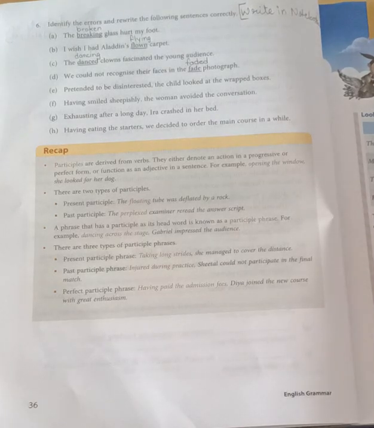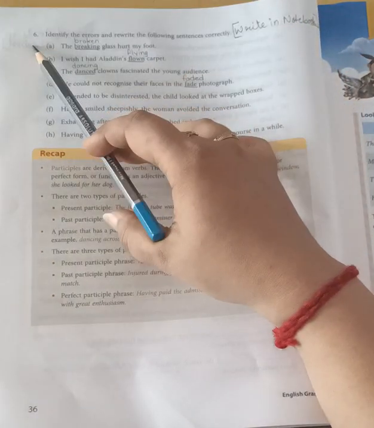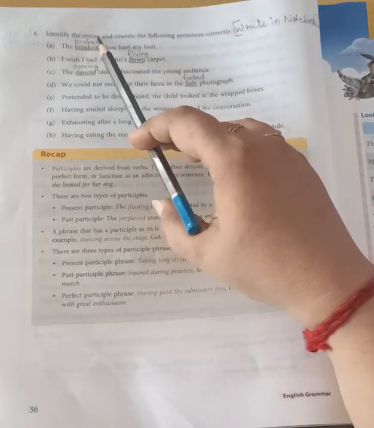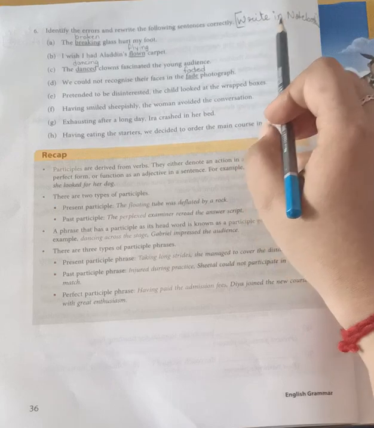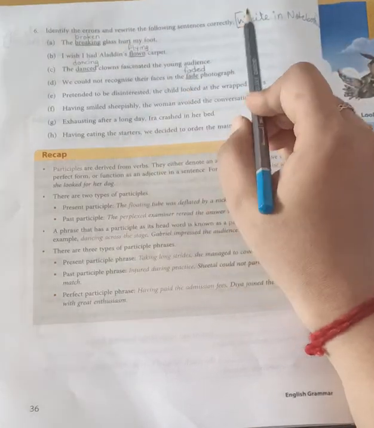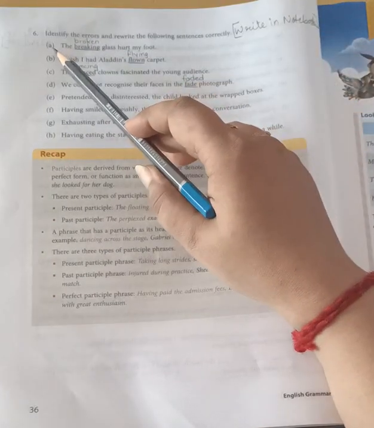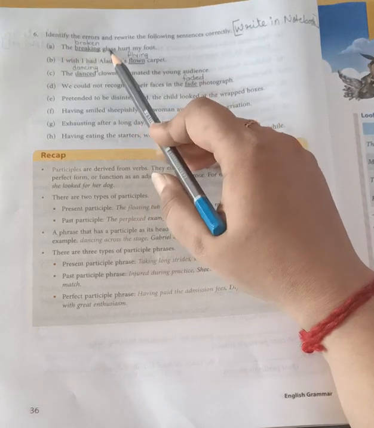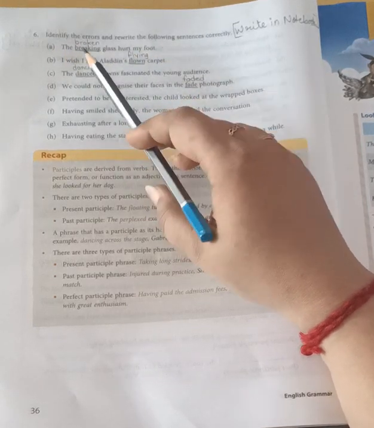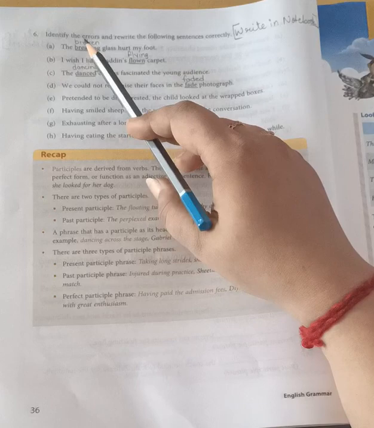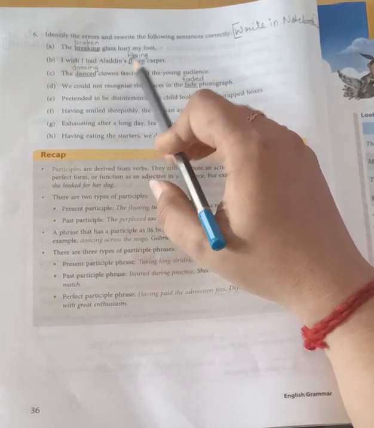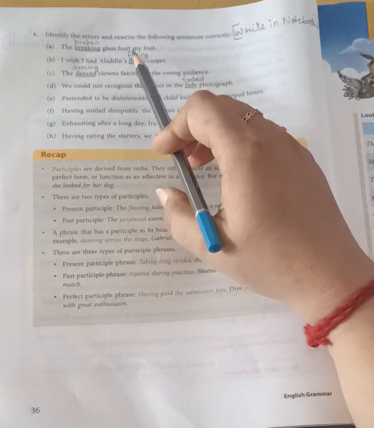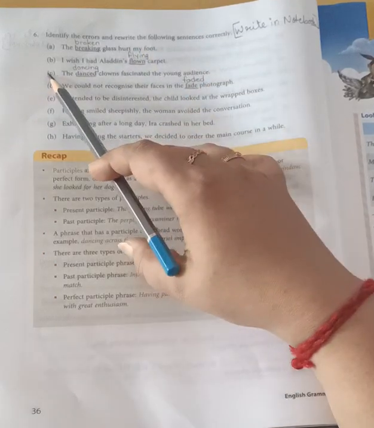Now the last question of this lesson, that is question number 6. Identify the errors and rewrite the following sentences correctly. Write in notebook. You have to rewrite, so you have to write in notebook. A. The breaking glass hurt my foot. It should not be breaking, it should be broken. B. I wish I had Aladdin's flown carpet. It should be flying carpet.